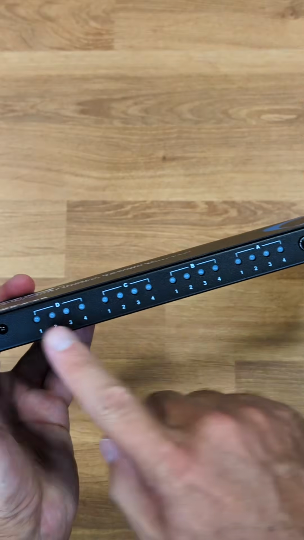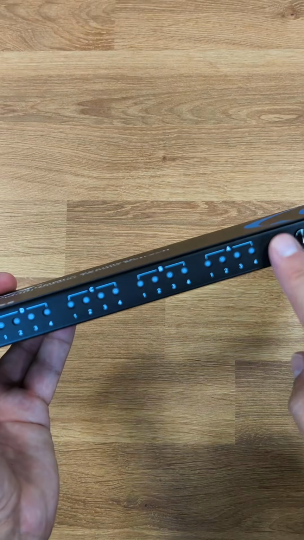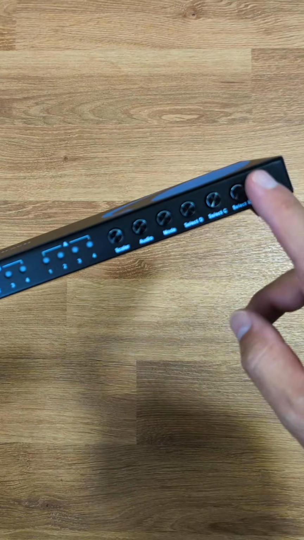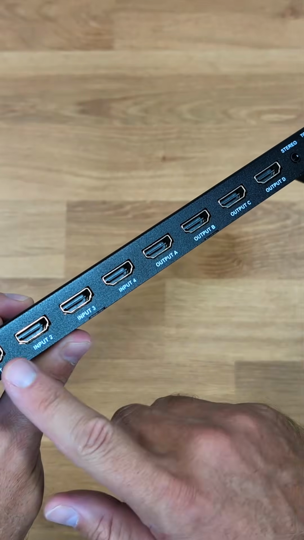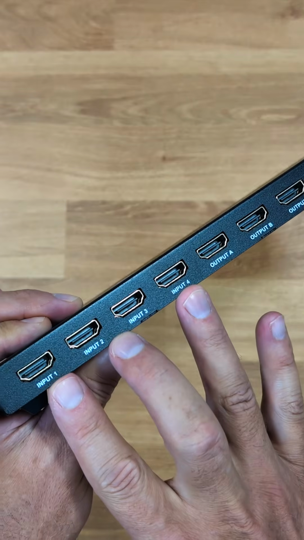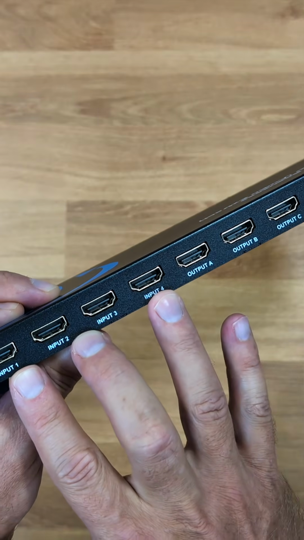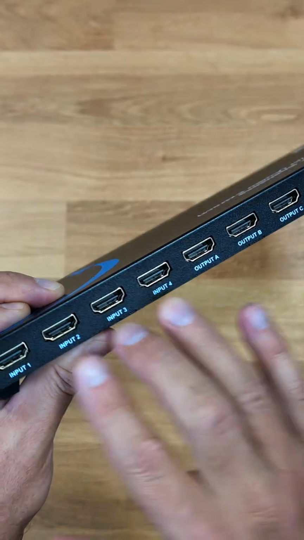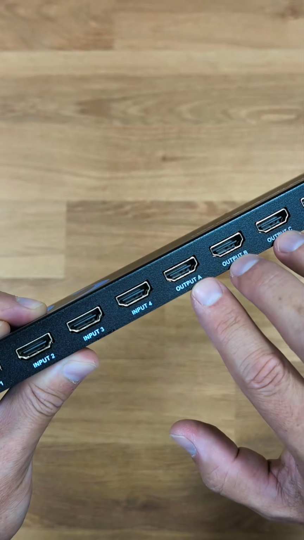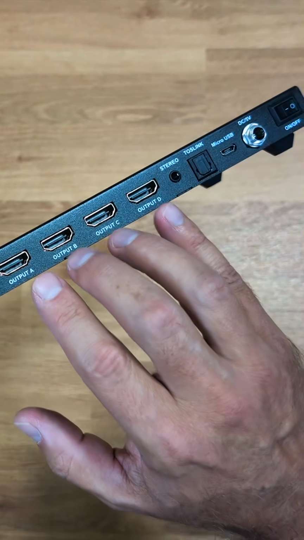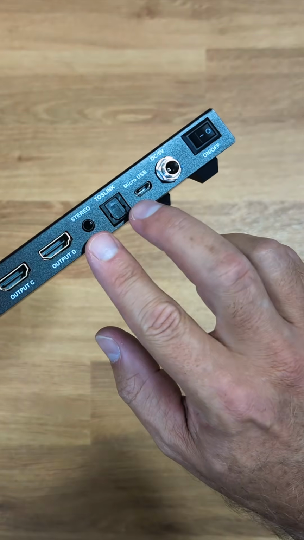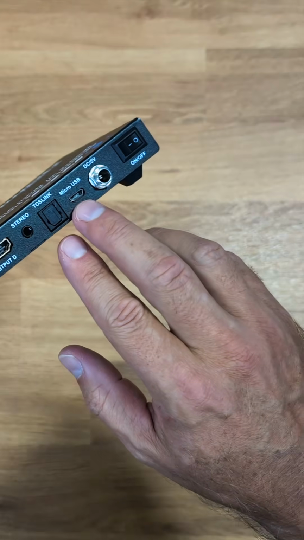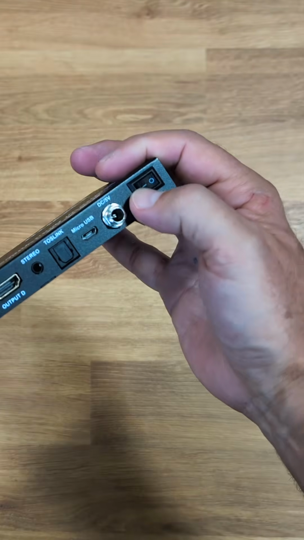At the front it has these LEDs, which we will see working in just a moment, and some buttons that will allow us to control the unit physically. At the back we will find these 4 HDMI inputs to connect our multimedia streaming devices, up to 4, and 4 HDMI outputs to connect to our 4 displays. It also has an optical output and 3.5mm jack so that we can extract the audio and connect to a sound system or sound bar.